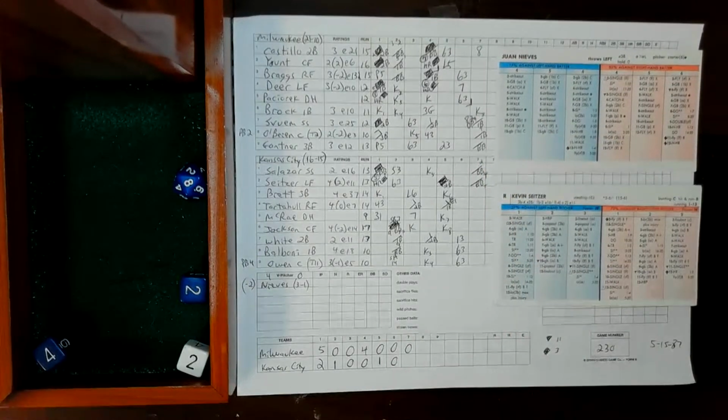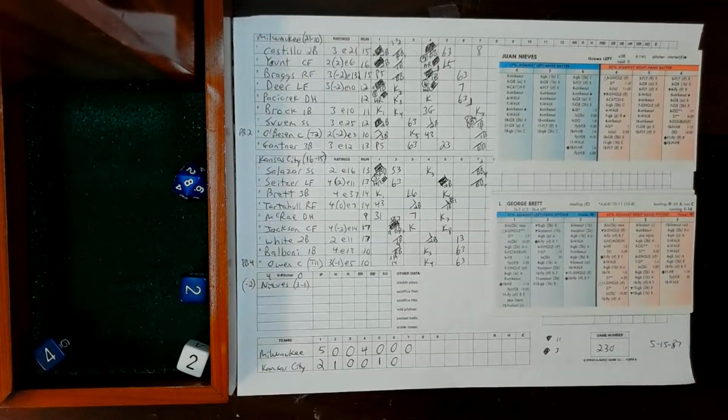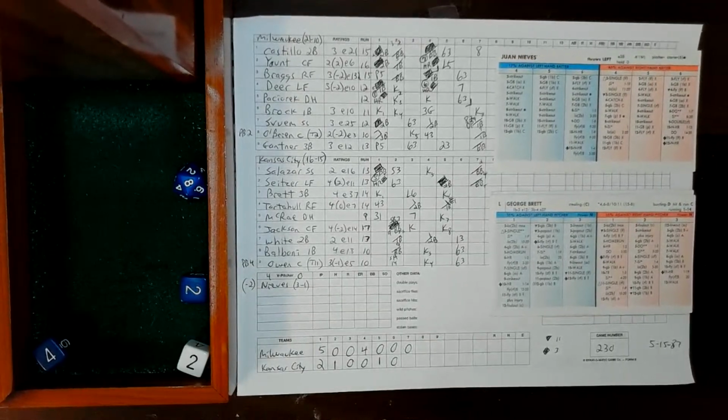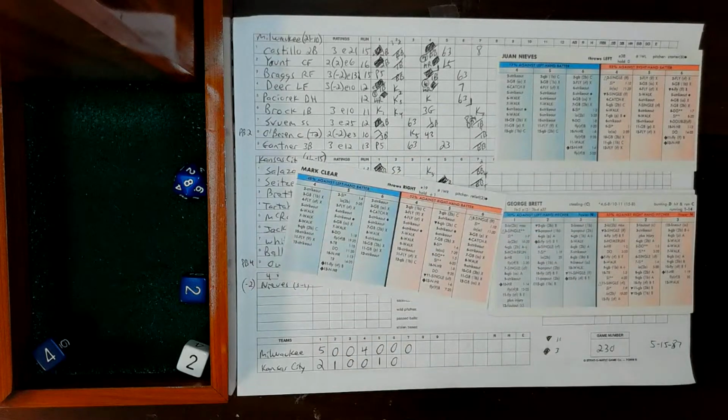And now the Brewer bullpen is up in earnest as Nieves is 1 or 2 batters away from being fatigued. So let's look at the Brewer bullpen and see who's got the most rest. It's probably going to be Mark Clear, but let's take a look here. Actually, yeah, it's going to be Mark Clear, loosening in the bullpen.